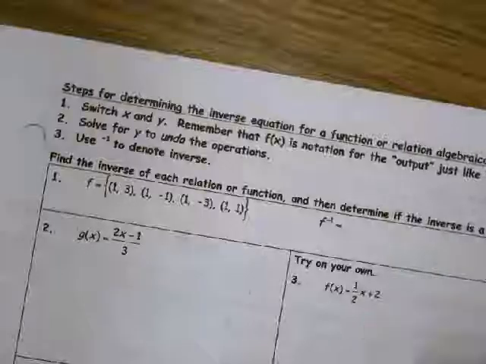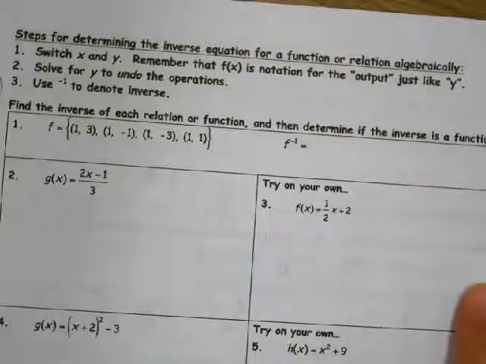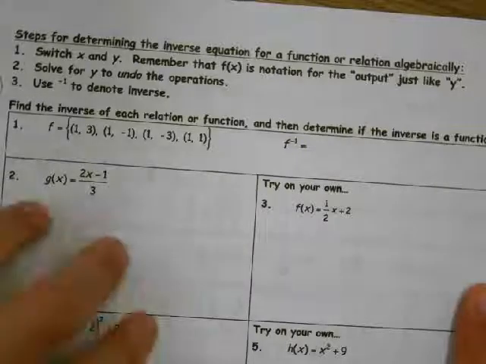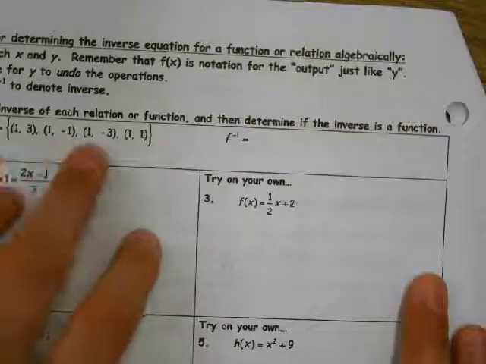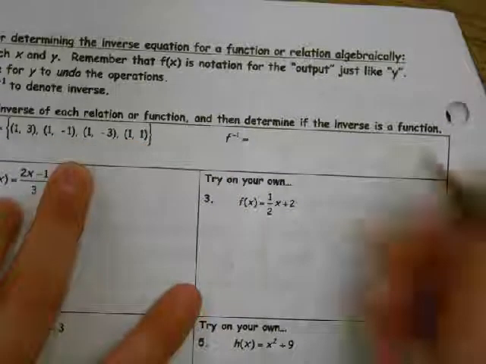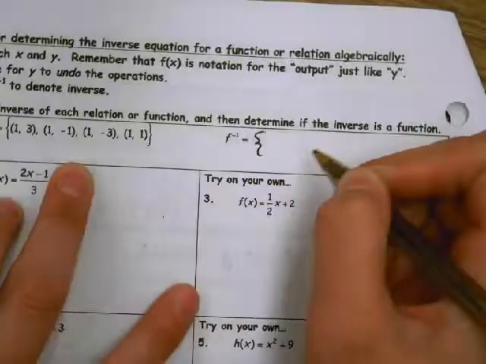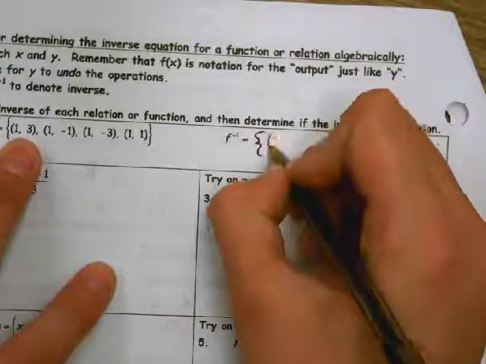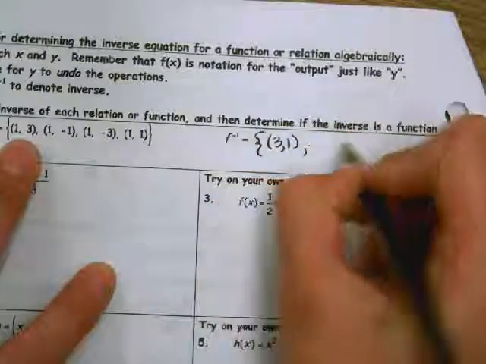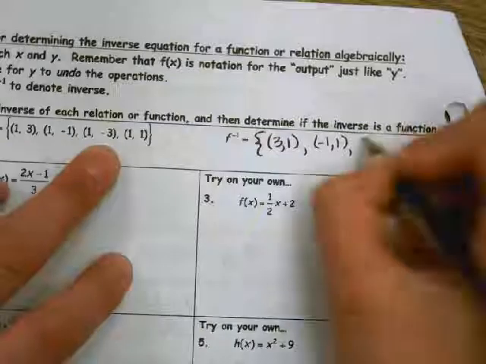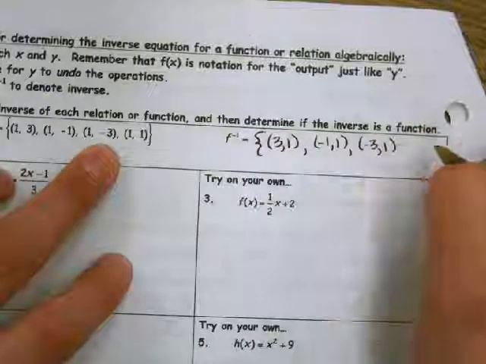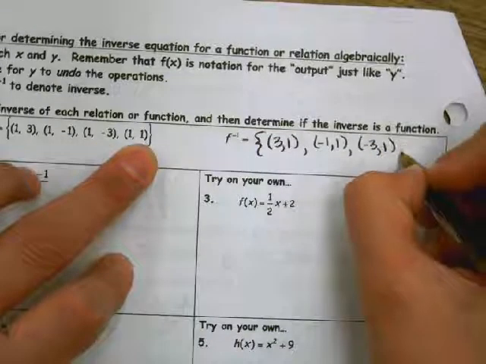All right, so on the next page we're going to do a couple examples of these. Find the inverse of each relation or function. Here we have f is (1, 3), (1, -1), (1, -3), (1, 1). For the inverse, I'm going to go ahead and switch all of those. So this one would be (3, 1), (-1, 1), (-3, 1), and then (1, 1).